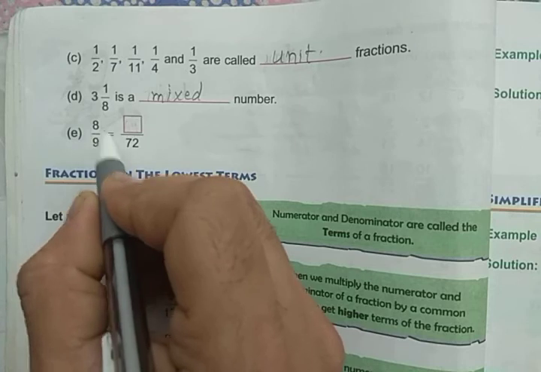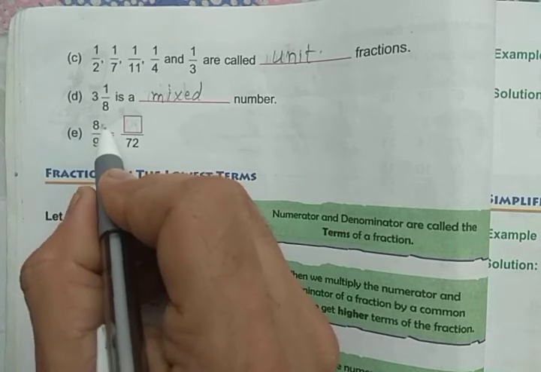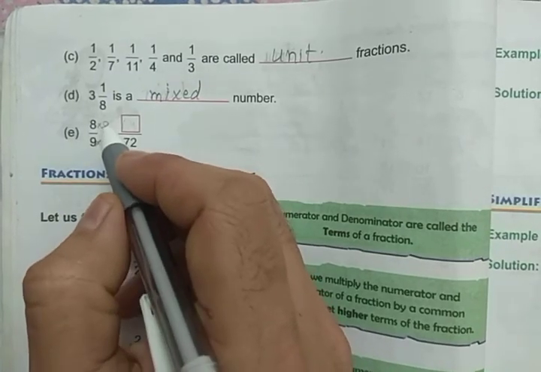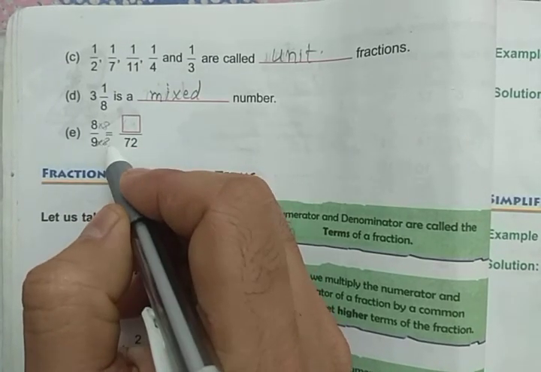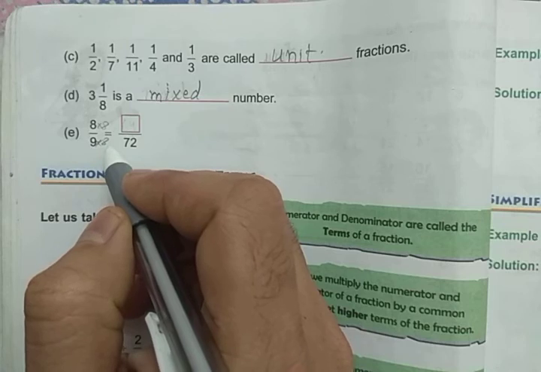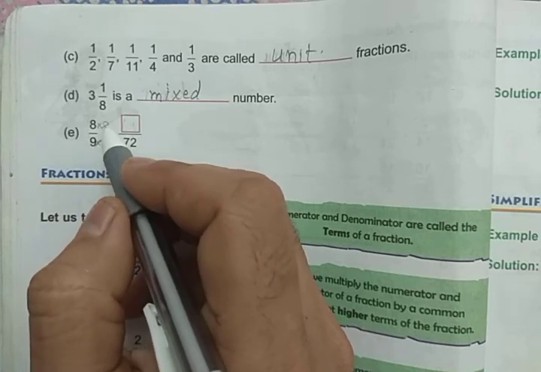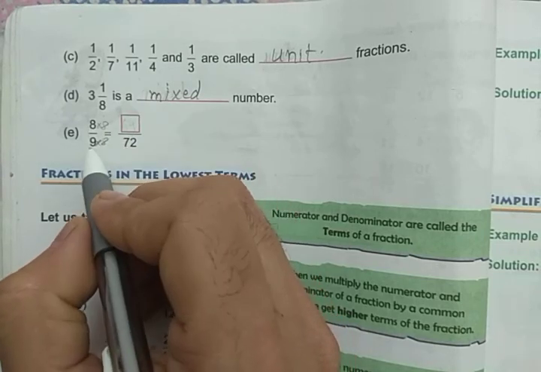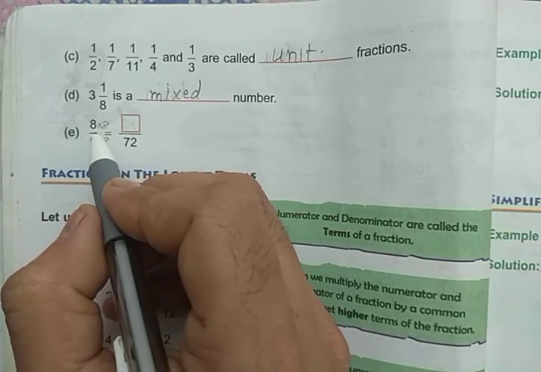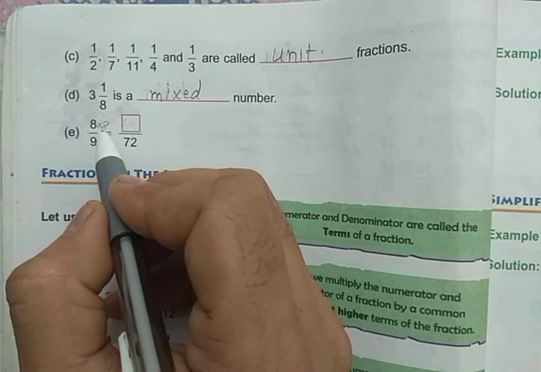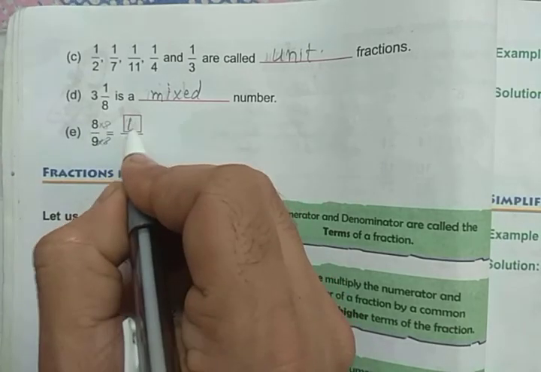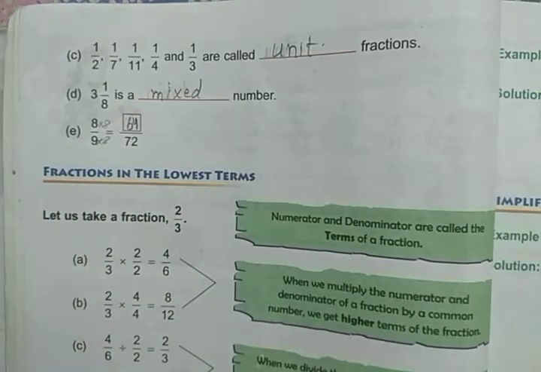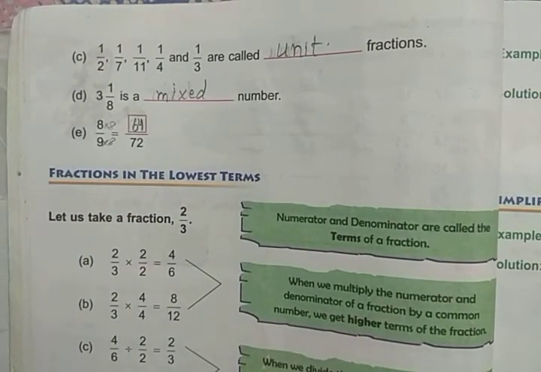So we have to multiply the numerator also by 8, because whatever we multiply with on top, we multiply the same below. We have to multiply the numerator and the denominator with the same number. So 9 8s are 72, so we multiply the numerator by 8 as well. 8 8s are 64. So 64 upon 72 is equivalent to 8 upon 9.